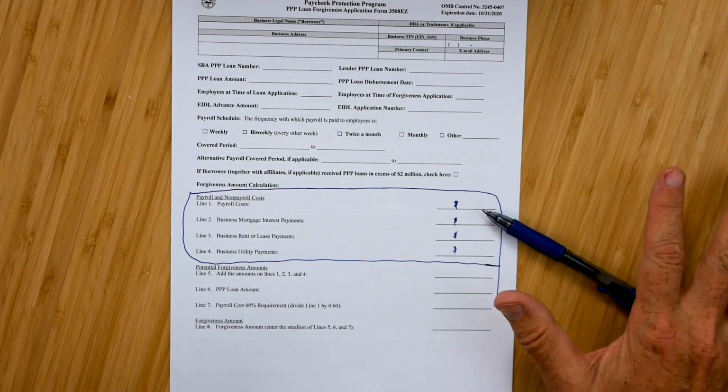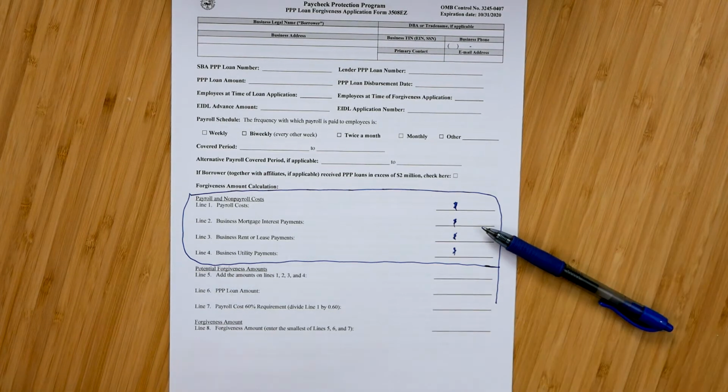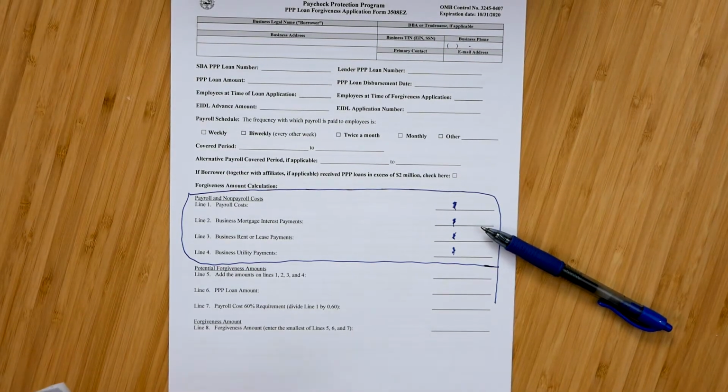Again, it must be 60%, another way to say it, 60% of the eligible expenses that you're asking to be forgiven. So that's the definition of payroll. On the business mortgage, what you will do there is, it's the interest paid during the covered period on the business mortgage. The next one is rent, and it's rent or lease payments paid during the covered period. You can't prepay. The big thing is you cannot prepay your rent.